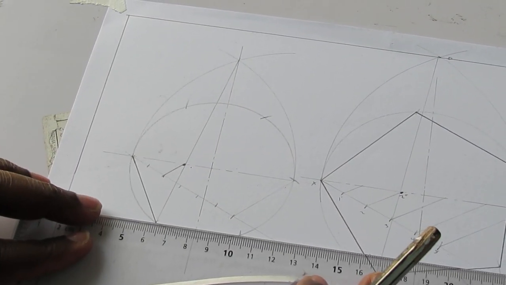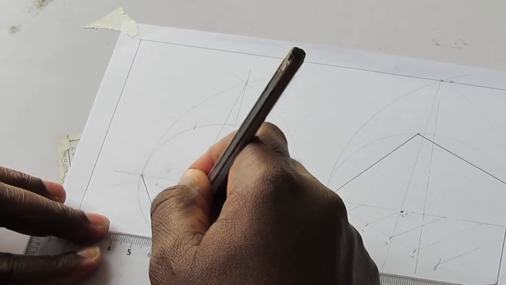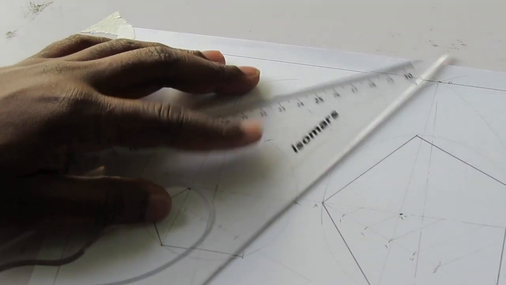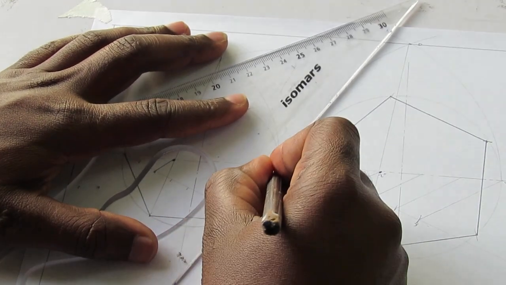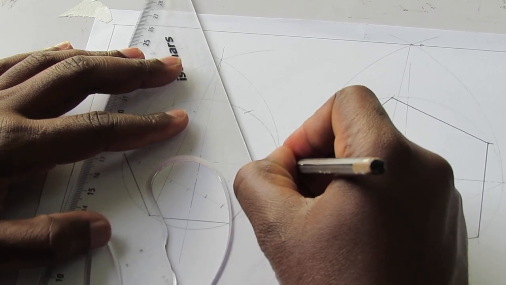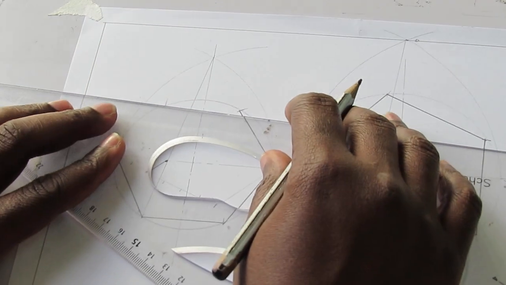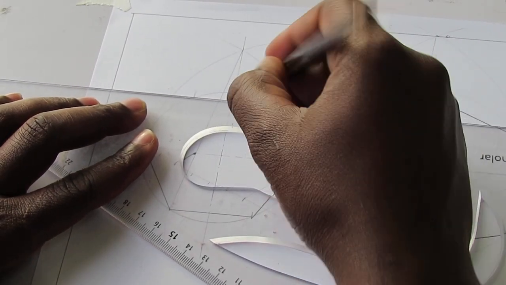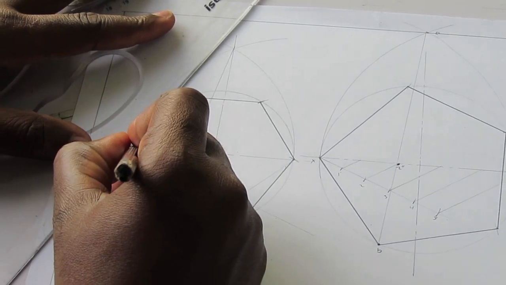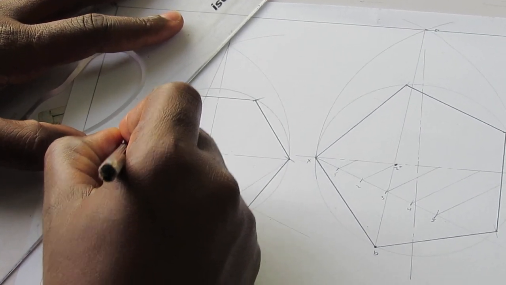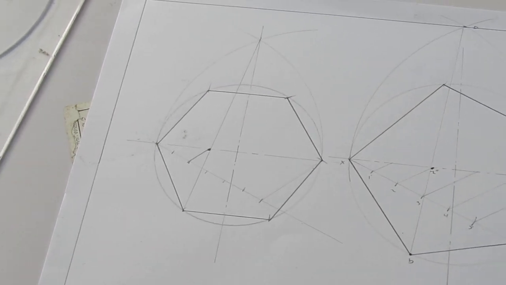So now we want to join the arcs. Now I come like this, join from that end to this end. From here I join it to that point. From here to this arc up there. From here join it like that, and then lastly here. Wow, this is what it is.